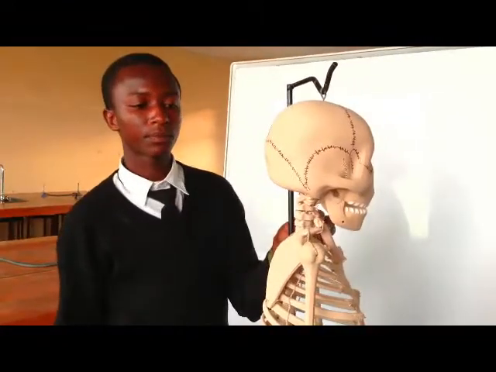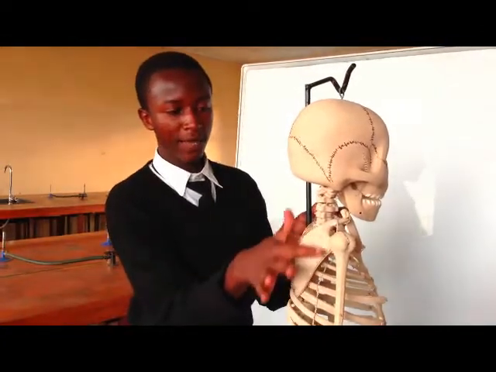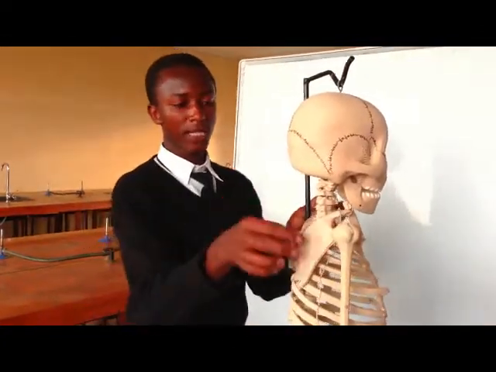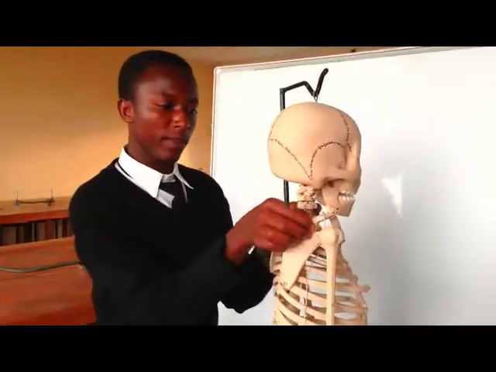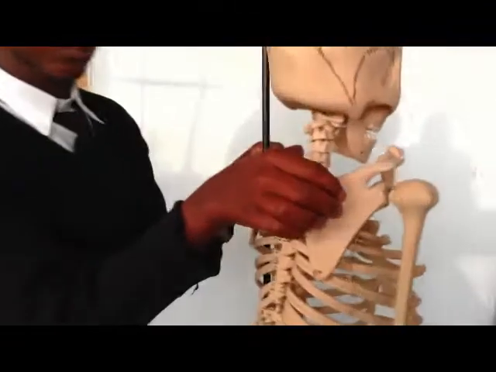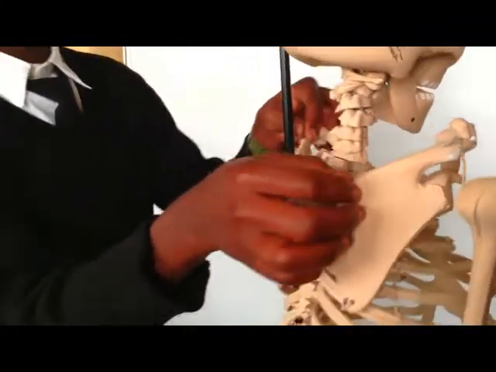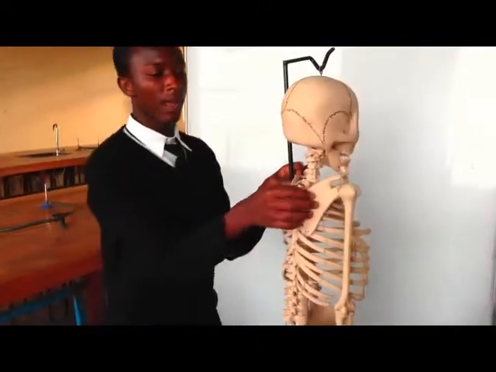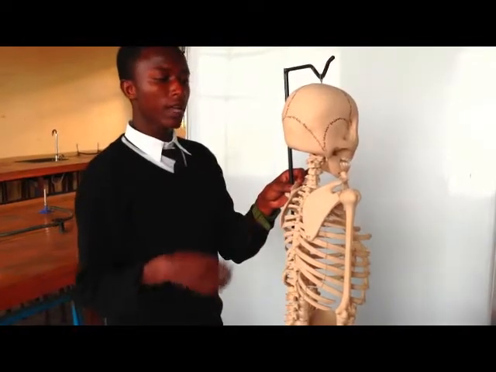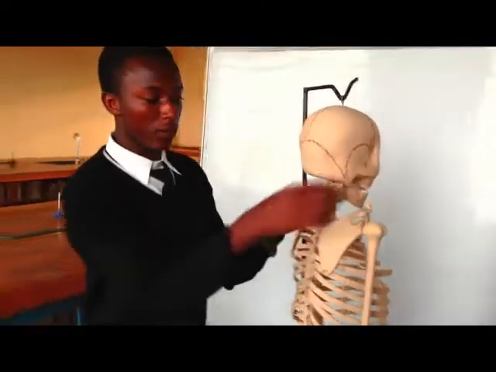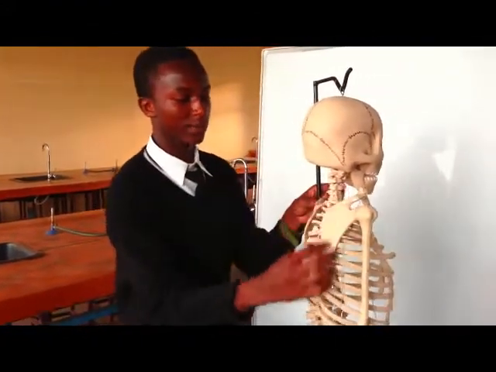Also, the scapula has a broad and flattened surface to provide surface area for muscle attachment. The scapula has a long spine which provides surface area for muscle attachment. The scapula has projections called acromion and metacromion, which also provide surface area for muscle attachment.